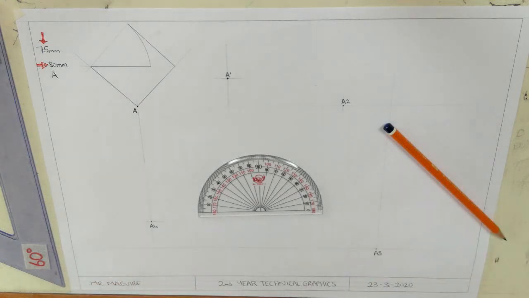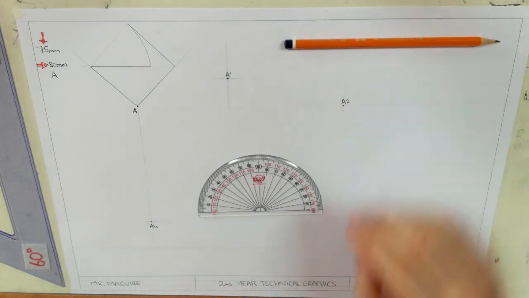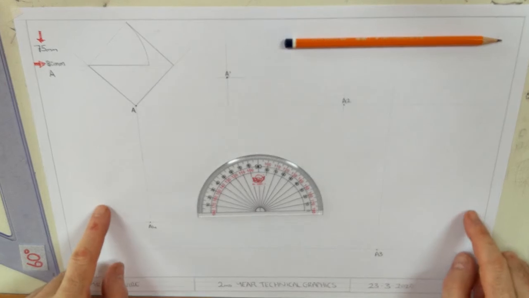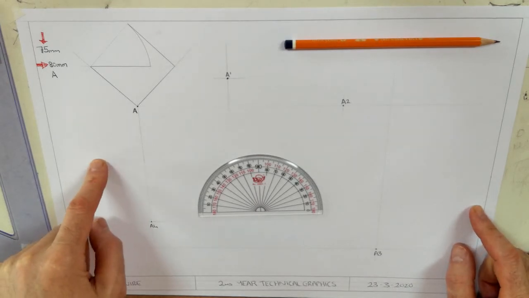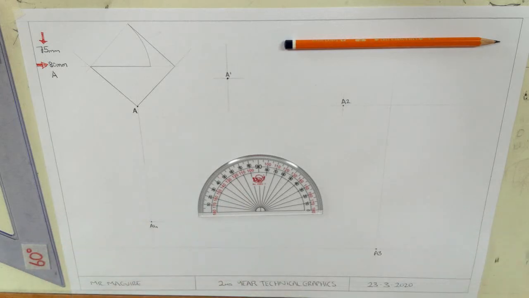Okay, so second year of Technographics. Up until this point, we've been doing transformation geometry. This here now is the next stage in your transformation geometry question. This is very similar to what you'll be getting in your higher level paper next year, and this is the way the question is set up.